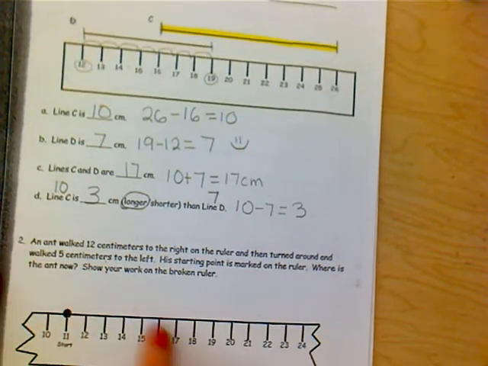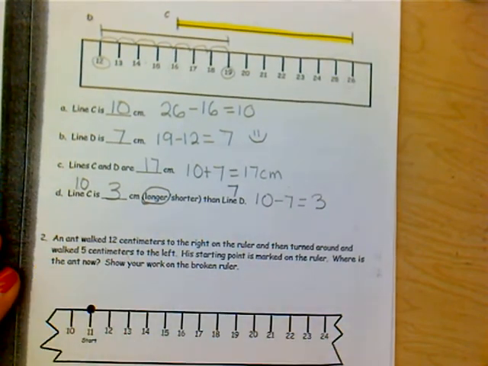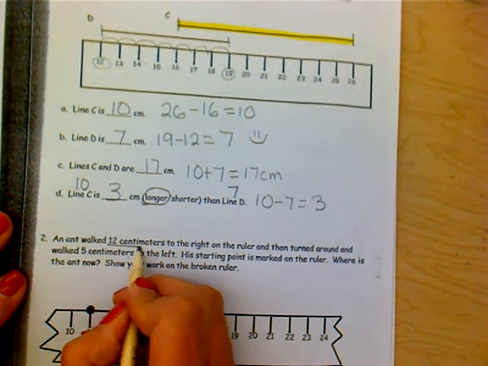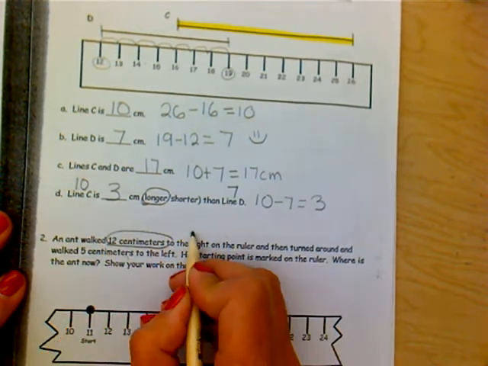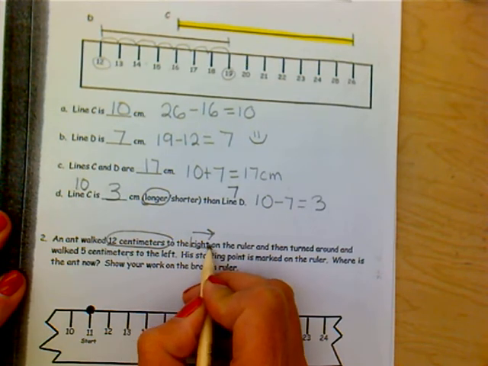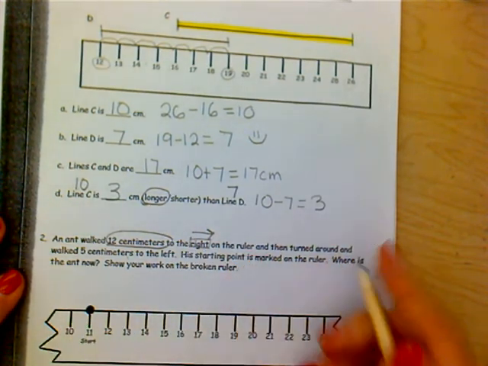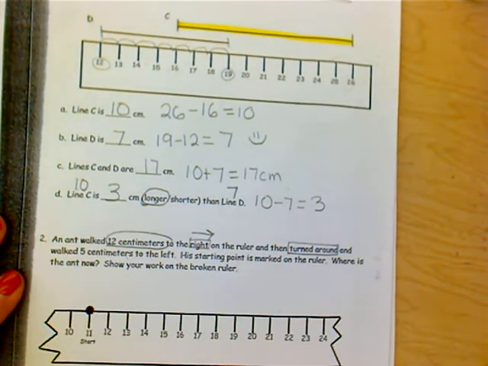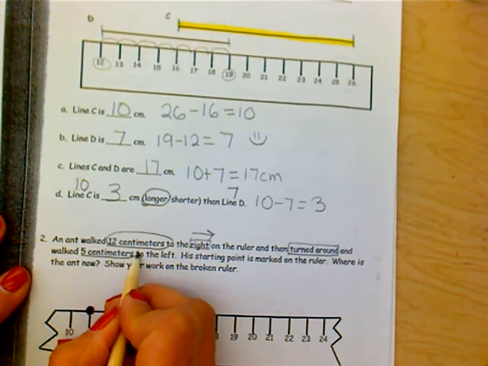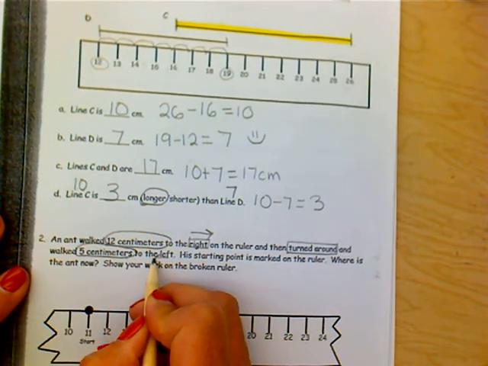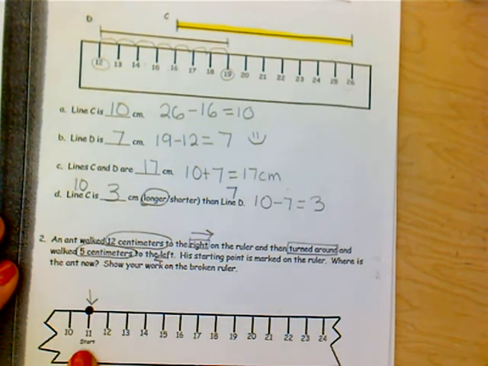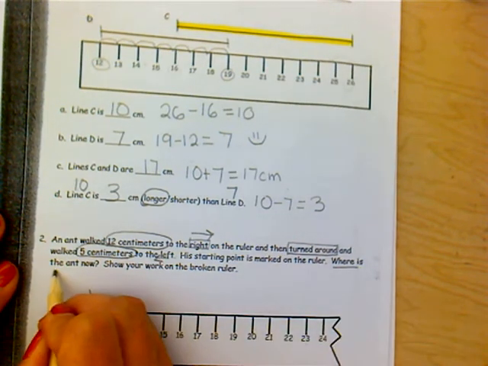Now, let's take a look at problem number 2. So this looks kind of long, but I think you'll find it to be pretty easy. An ant walked 12 centimeters, and he went to the right, on this ruler. And then he turned around, that's important, and he walked the other direction. He walked back 5 centimeters, and this time he's going to the left. His starting point is marked right there. So his starting point was marked on the ruler, and that was 11. So where is the ant now?